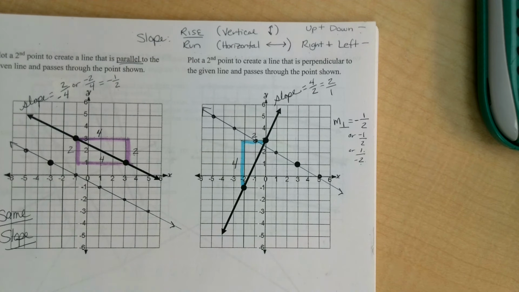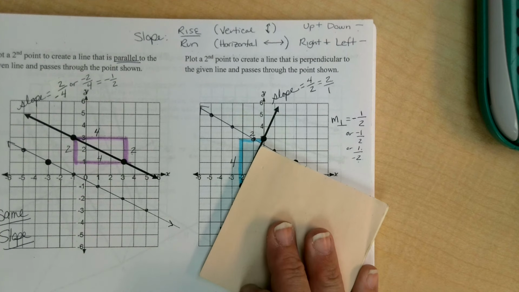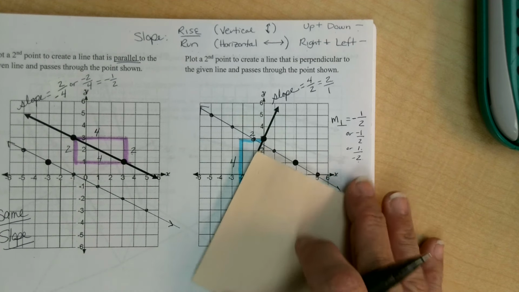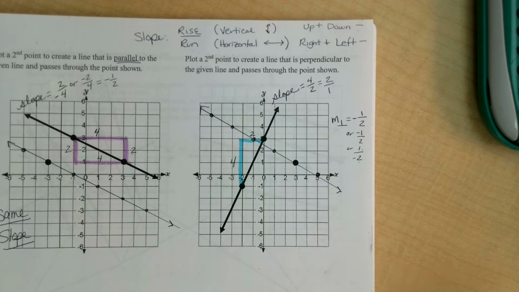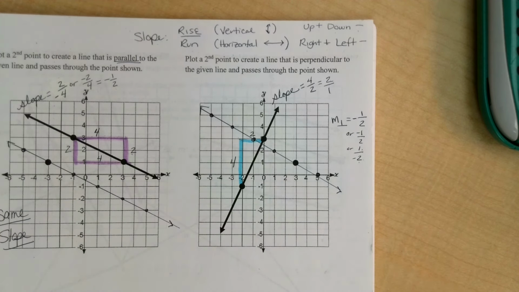Now, you might say, but if I stick that in there, it might not fit absolutely 100% perfect. Did I do something wrong? Most likely not. It's probably because when I copied this paper, those might not be perfect squares. They might be more rectangular, and so it might not look as perfectly perpendicular.